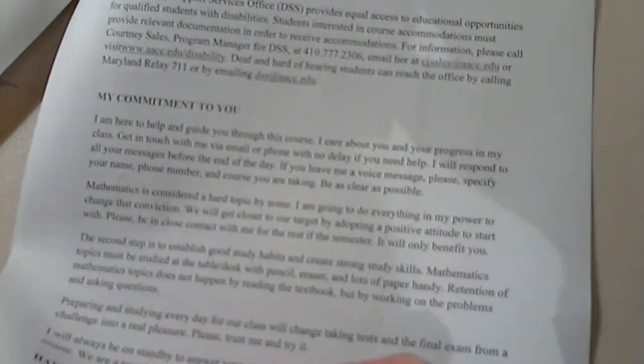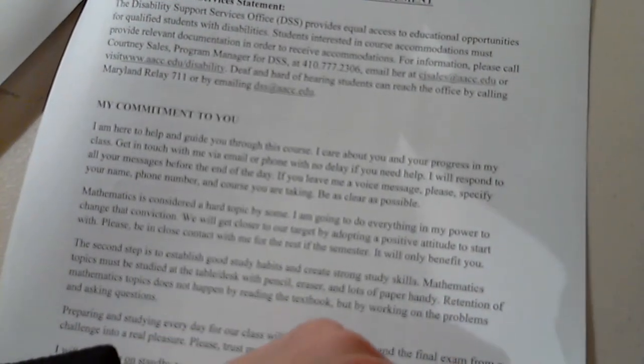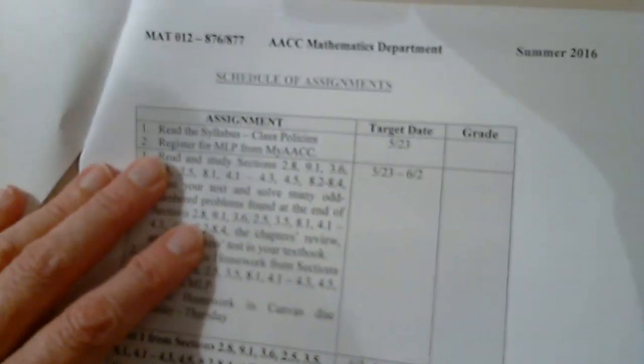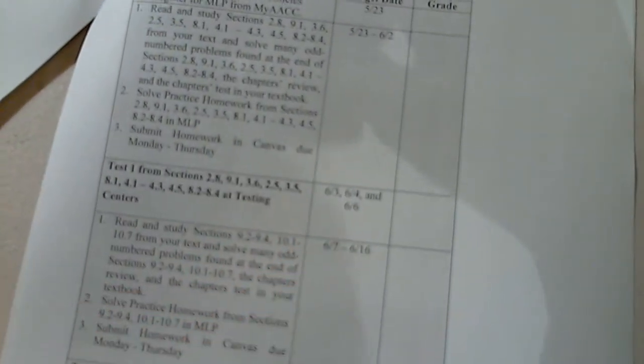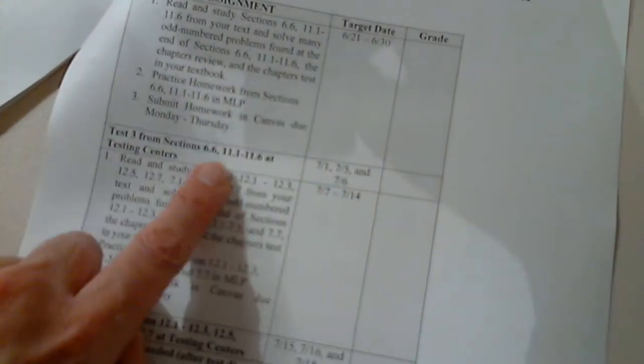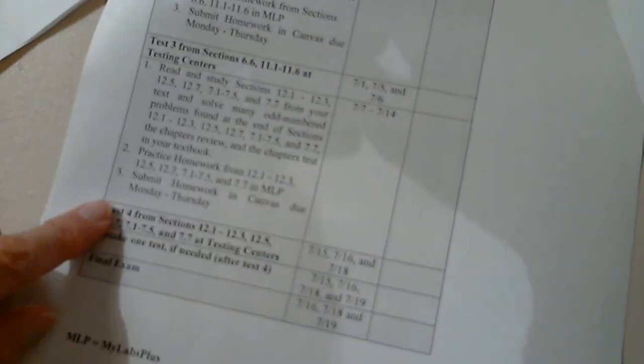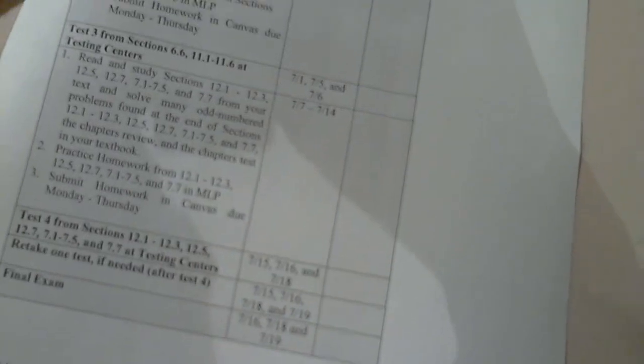And we come to the most important section of the syllabus, which is the schedule of assignments. It tells you what you need to prepare and when. When is our first test? When is our second test? When is our third test and what it covers? When is our fourth test? The retake if you need one, and the final exam at due date.